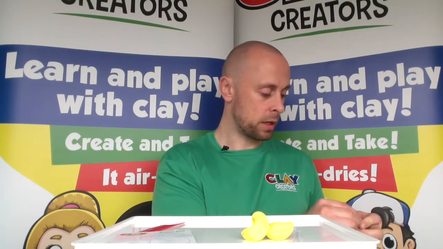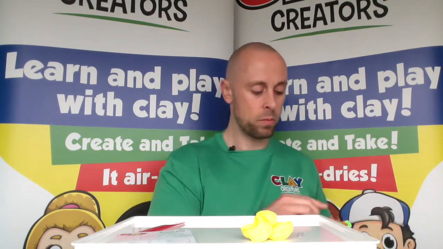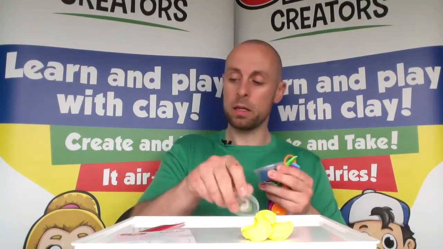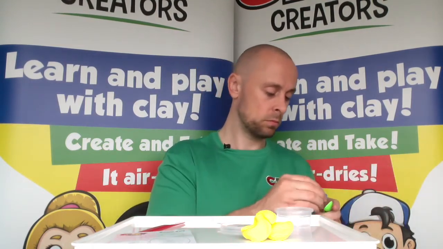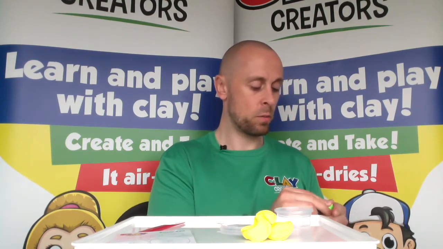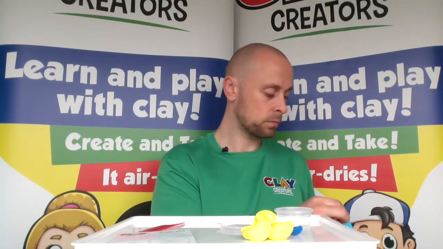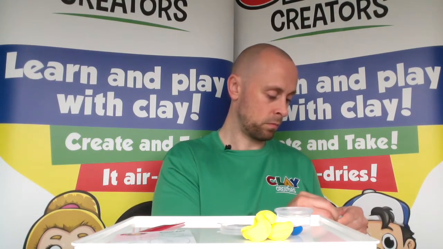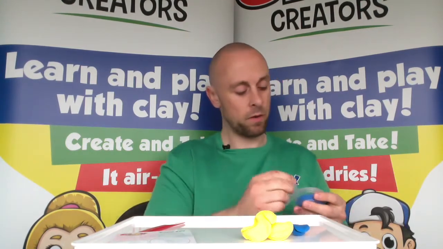And once you've got that measured out, put the rest of the clay away in the pot, keep it nice and fresh for later on, lid on. Okay, moving on to the blue clay, and the blue clay is going to be measured out with a number 2 spoon and a number 1 spoon. Same again, nice and level measurements. Number 2 and a number 1. Okay. And blue clay away.